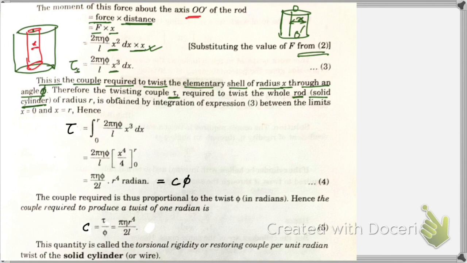This is required to twist the cell only, tau s you can consider. We have to integrate it from 0 to radius r, where r is the radius of the cylinder. If you integrate, x cubed will be x to the power 4 by 4, and if you put the upper and lower limits, then you will get this, right?